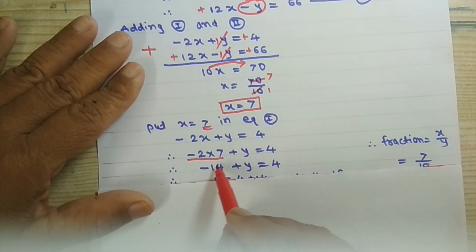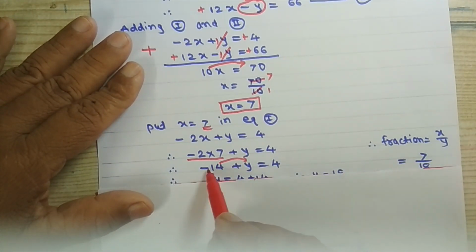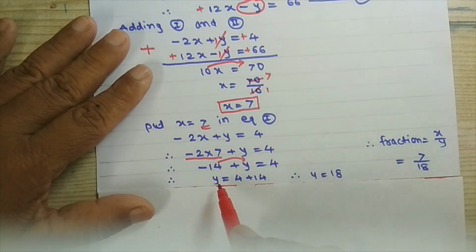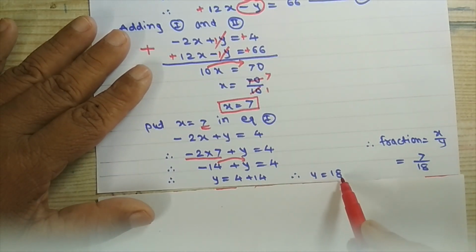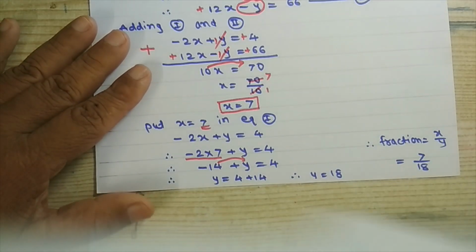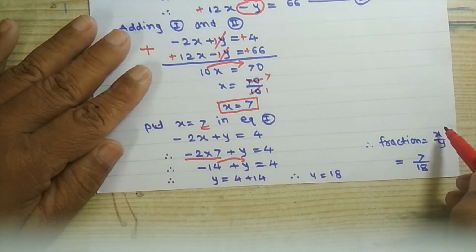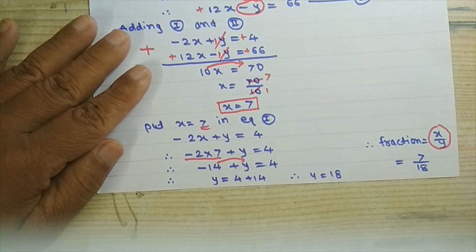Finally we have to take minus 14 to the right side of that equality, then it becomes plus 14. y is equal to 4 plus 14. Finally we get y is equal to 18. We have to find out the value of that fraction, that means x upon y.